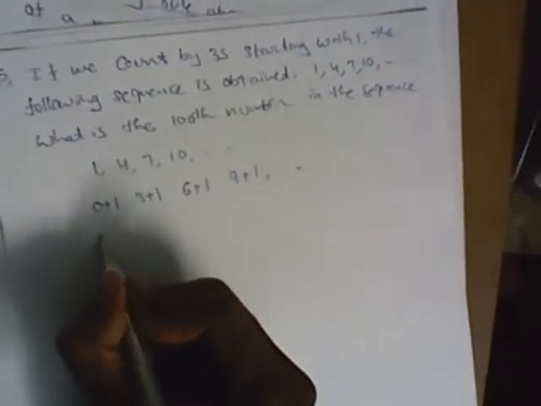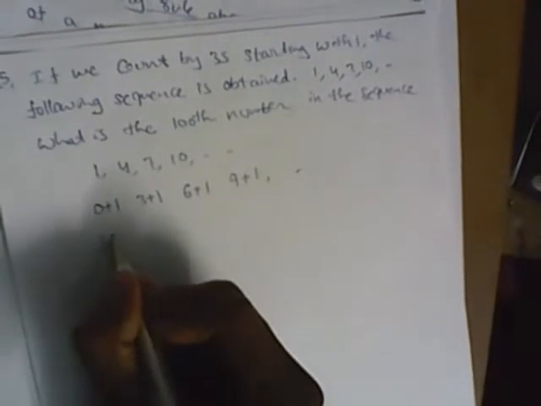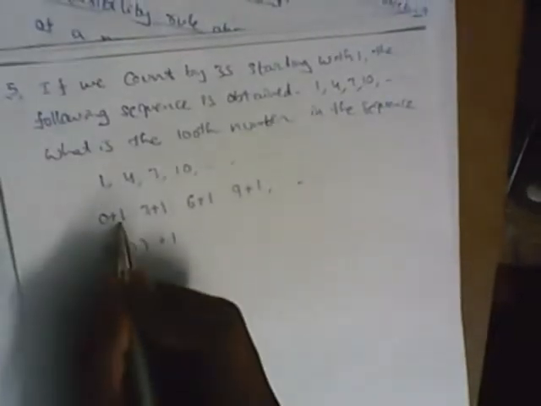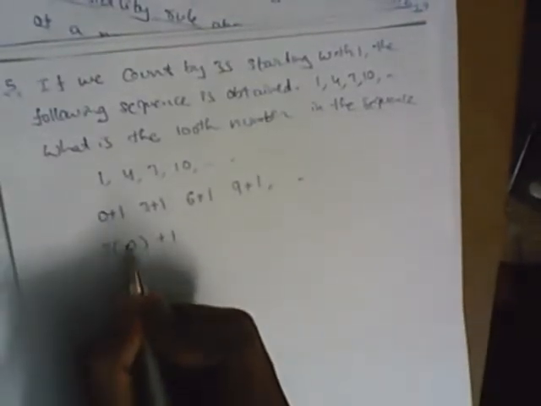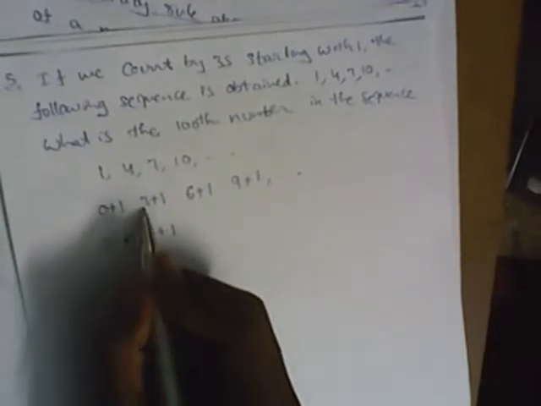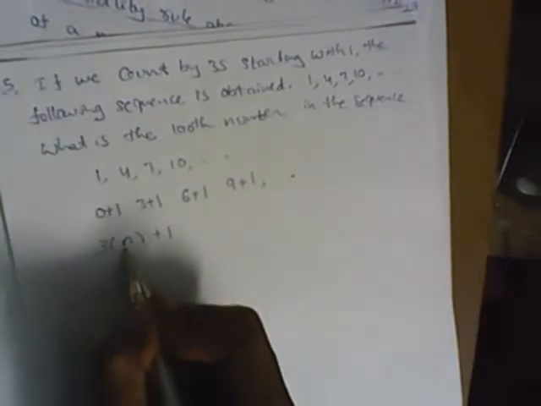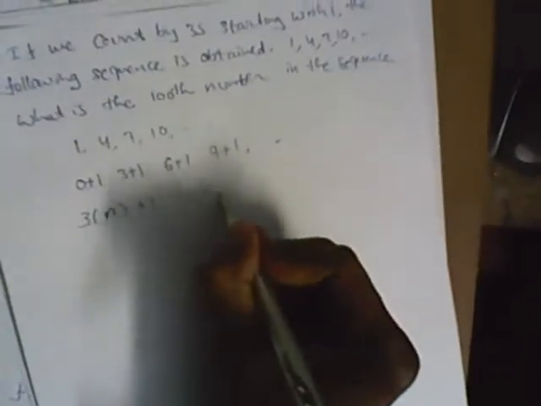Simply I can do it by 3 times n plus 1. Here n may be 0, then you get 0 plus 1. If you put n as 1, then you get 3 plus 1. If n is 2, then you get 6 plus 1. If n is 3, then you get 9 plus 1. So here n starts from 0, 1, 2, 3, etc.